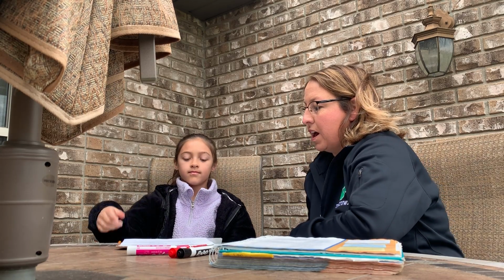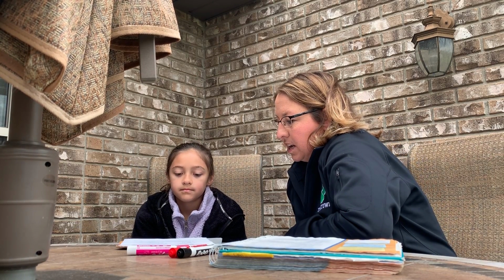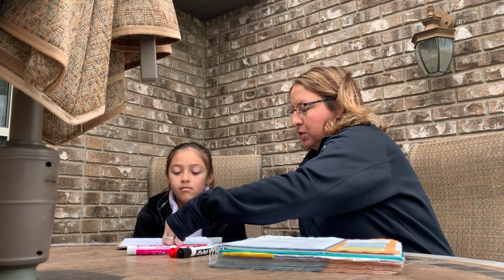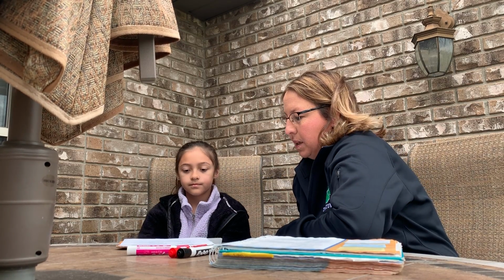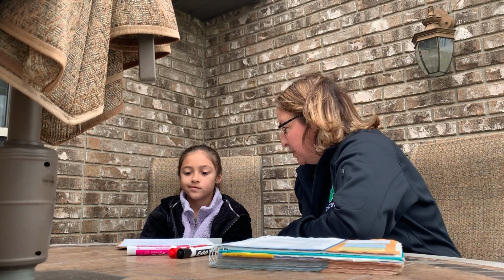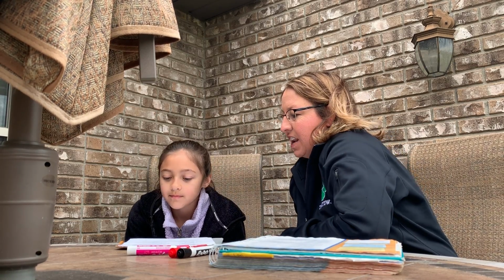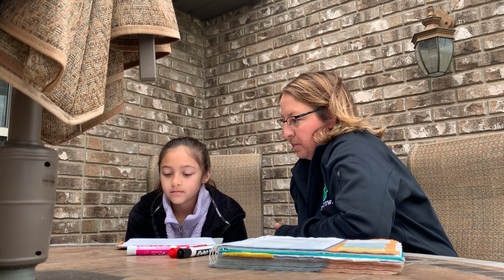Good. So you got 6 times 8 equals 48. And they already labeled it for us, so it's square units, because that's how we always label our area. Very good. That one was pretty easy, wasn't it? Okay, now try this one here. It's 7.5 units by 2 units.